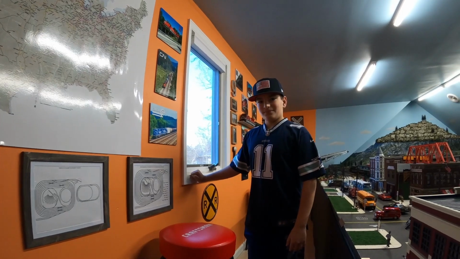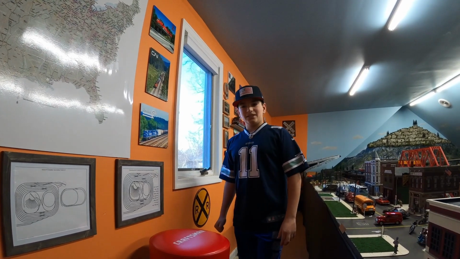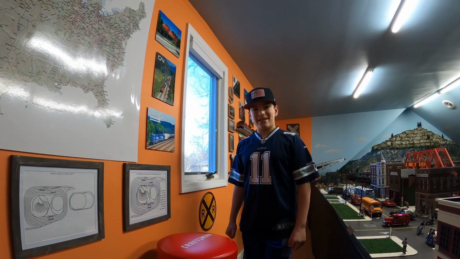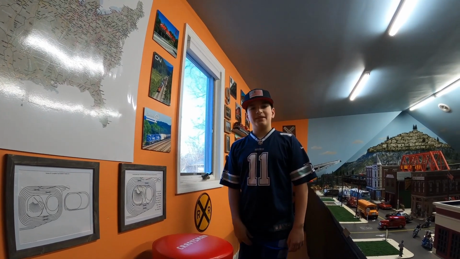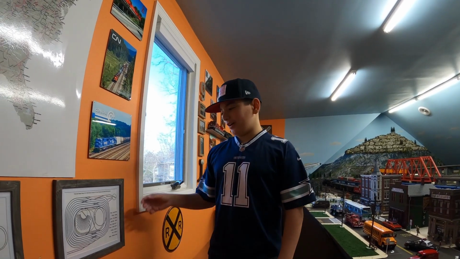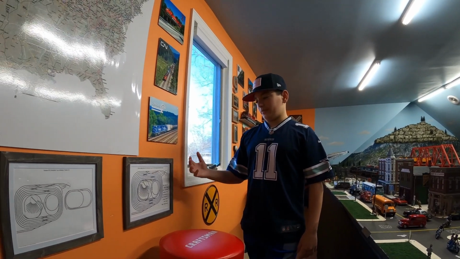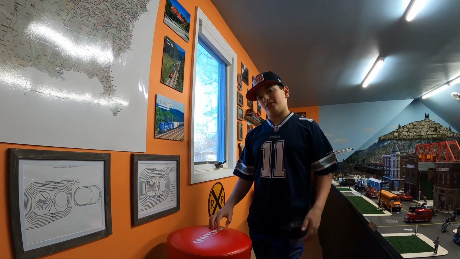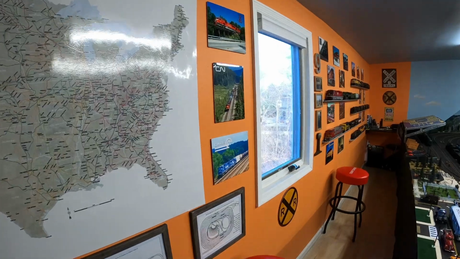Just putting all the ideas together and running through it in different case scenarios to see if it would work and what would work for us on our layout. And we have an in-depth video on the computer program and everything we used to design the track, so you can go check that one out.